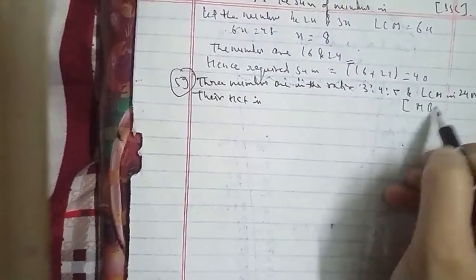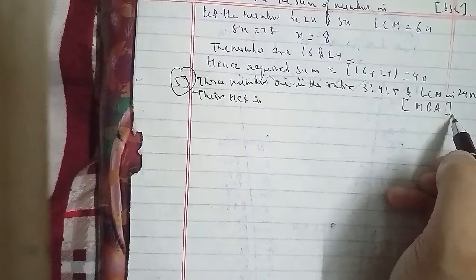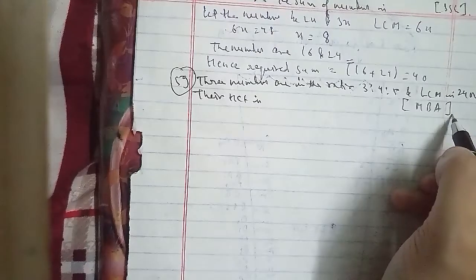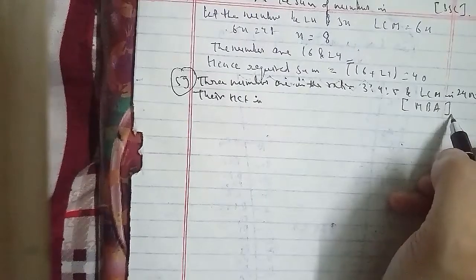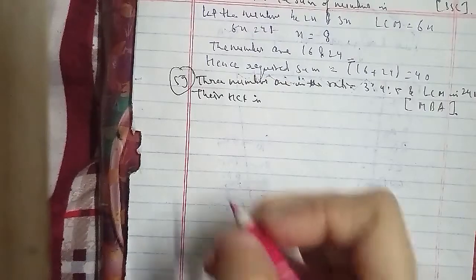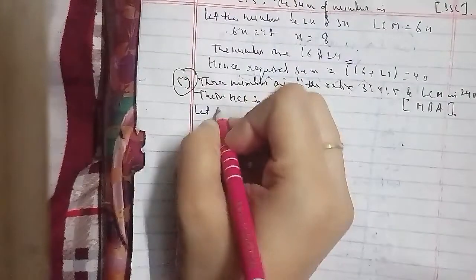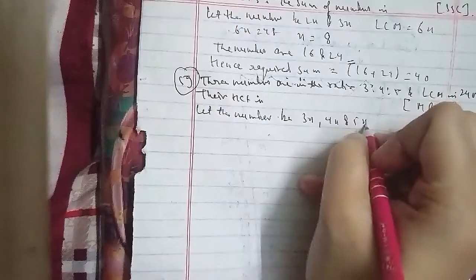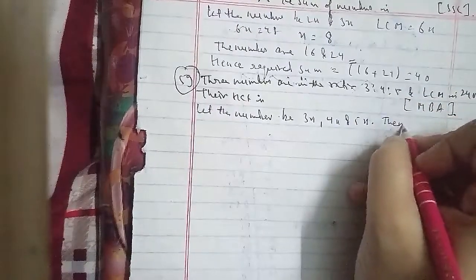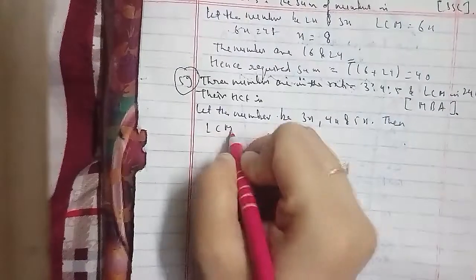So let the numbers be 3x, 4x and 5x. Then LCM equals 60x equals 2400. The zero cancels with zero, and 6 ones are 6, 6 fours are 24 and 0. So we'll get x equals 40.